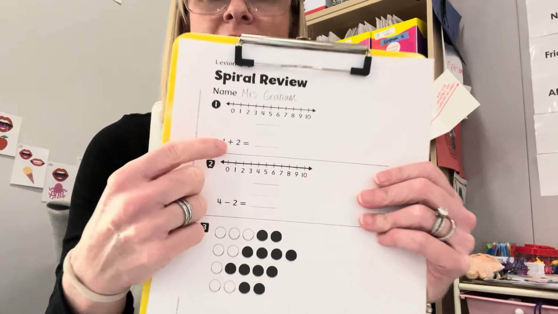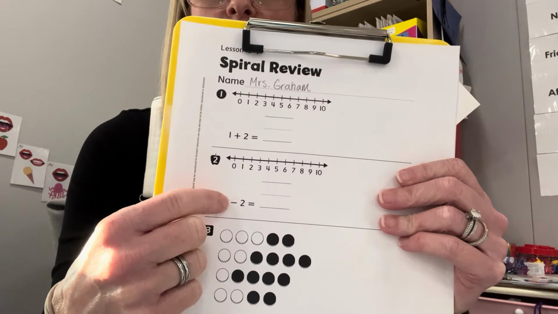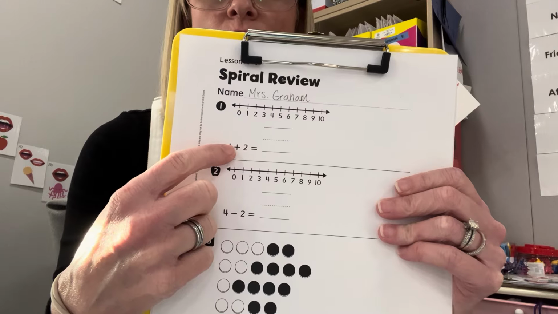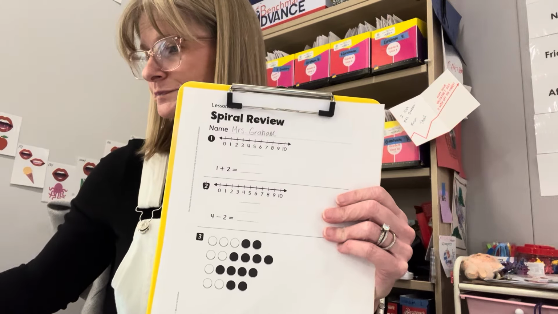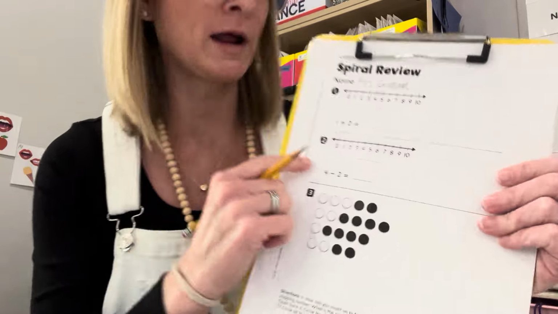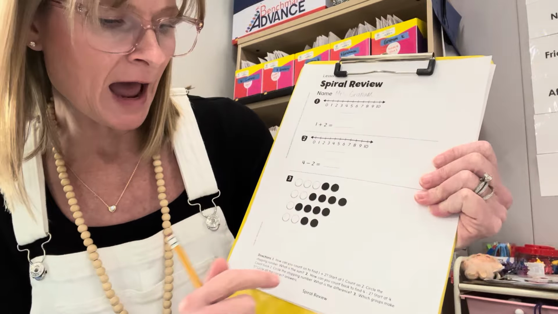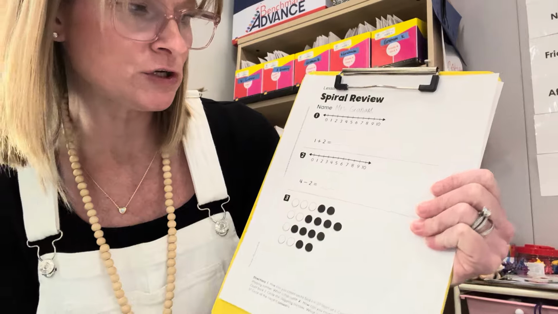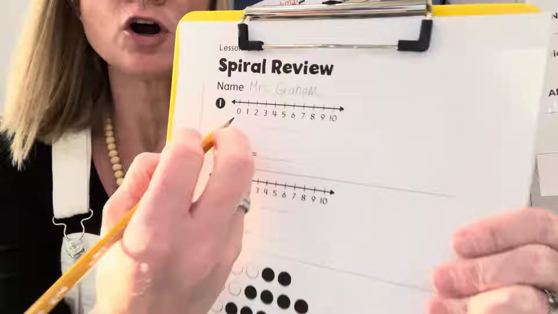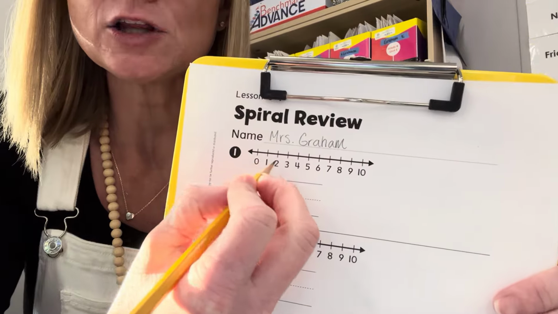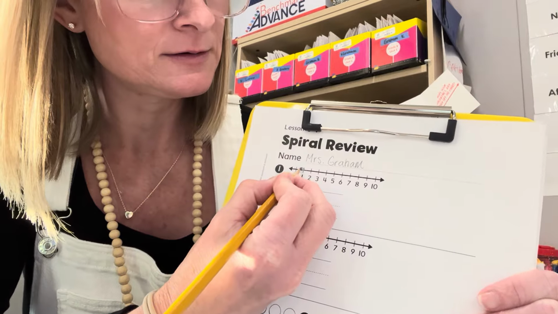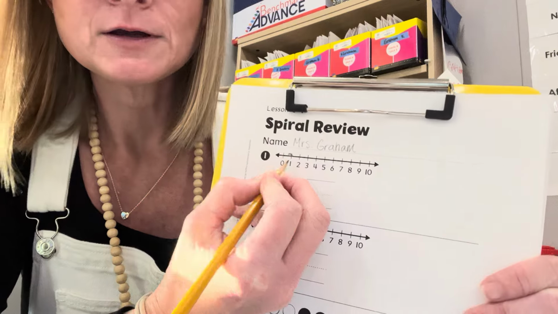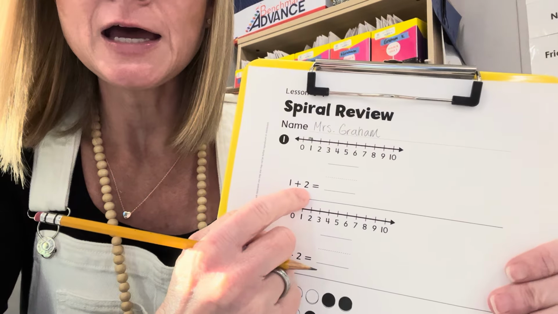So you need to make sure you're paying attention to what the equation is asking you to do. And then we're going to review how to use that, okay? So let's look at number 1. It says, how can you count to find 1 plus 2? So on my number line, it says start at 1. So what that means is I look here and I find 1 in the number line and I put a dot on the number line, right?